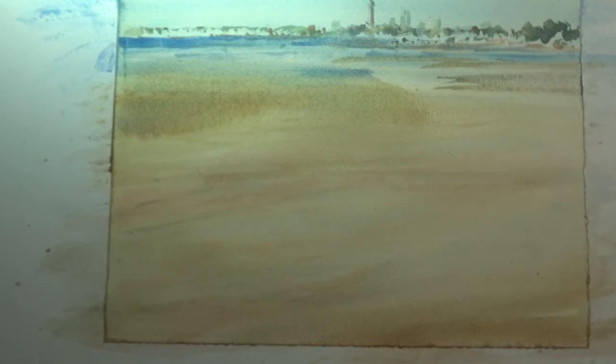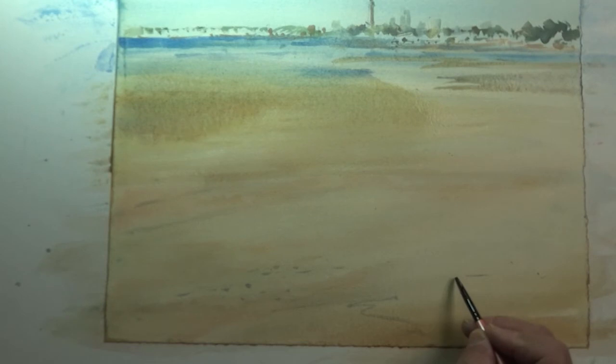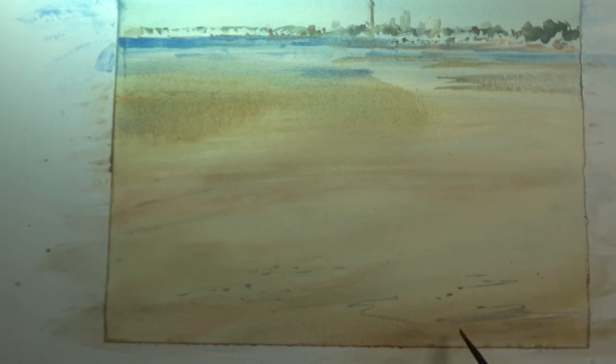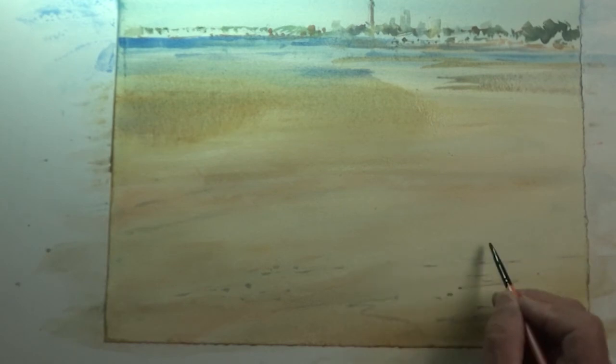But I want to create this illusion of sand with debris on the beach. Touching it very lightly.